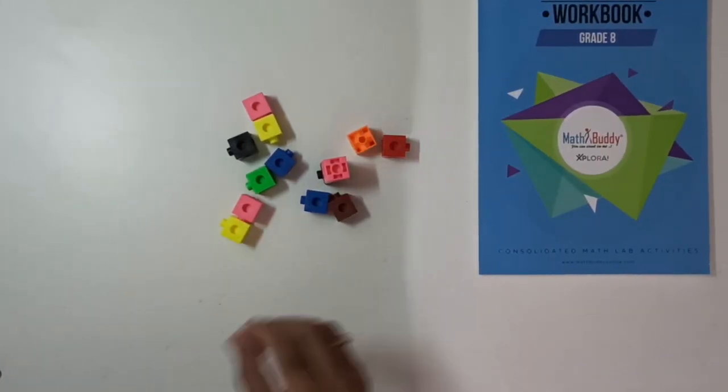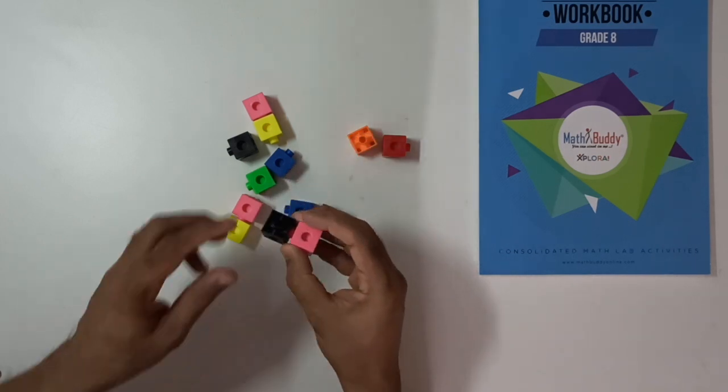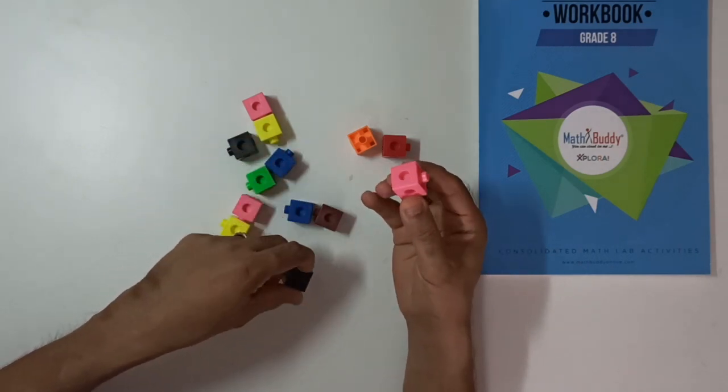Hello everyone. In this activity, we are going to be looking at cube numbers. Have you heard the term cube numbers? We might have heard about cubes when we talk about volumes, for example, right? So how can we understand cube numbers? We are going to do that with this instrument.